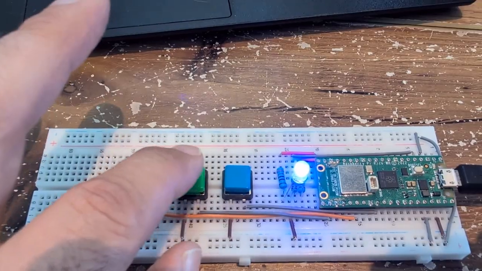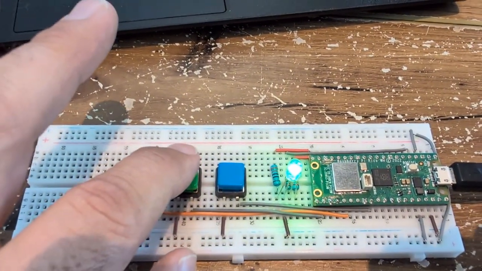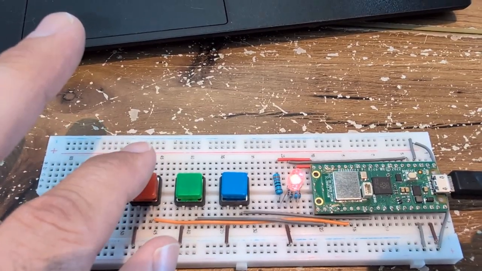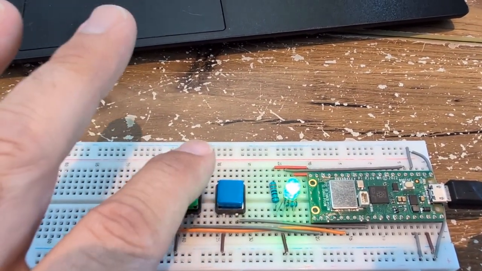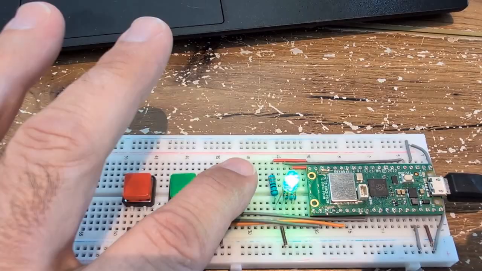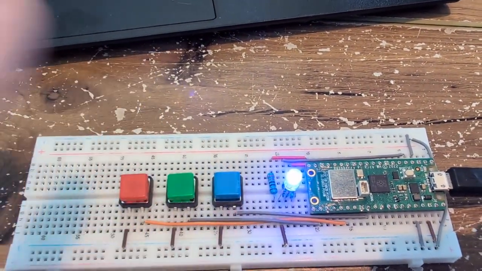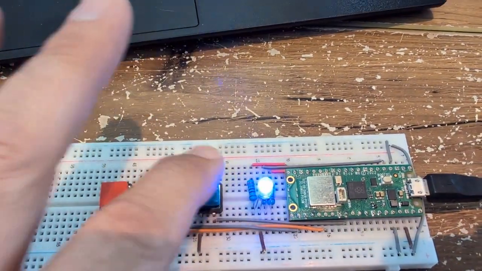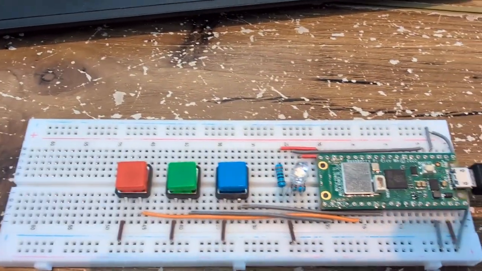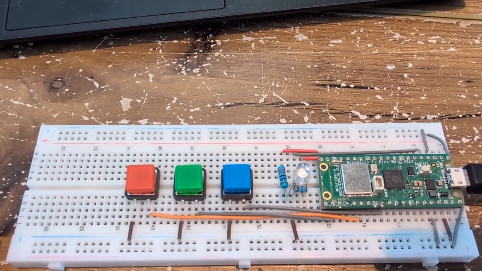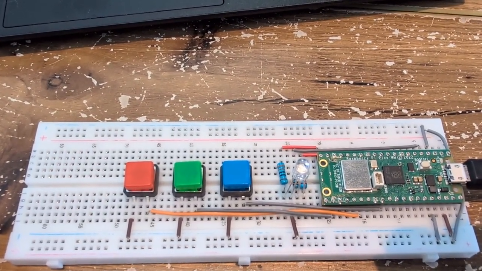If I have the blue on and push the green, it switches from blue to green. If I push the red, it switches from green to red. And if I push the green, or if I push the blue, it switches to that color. And then to turn it off, I would just push that color again. So that's the functioning circuit.